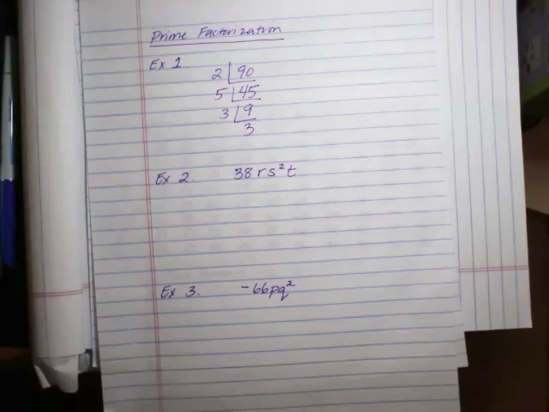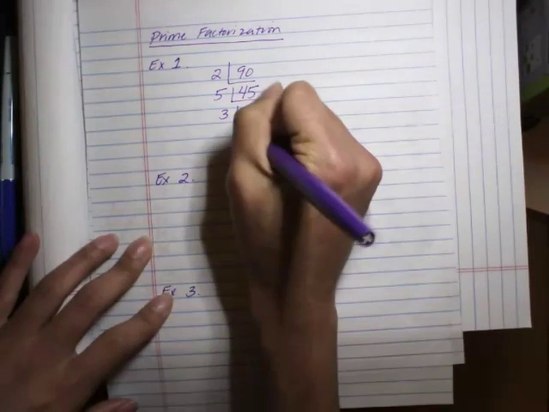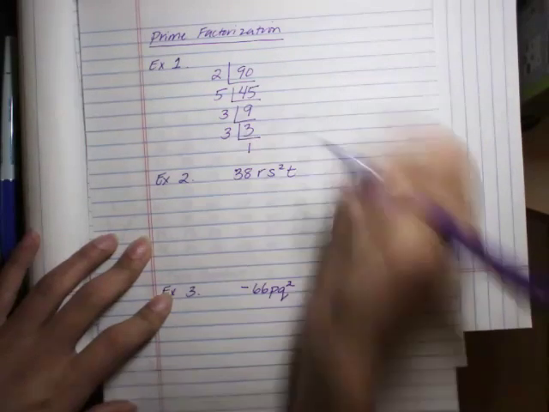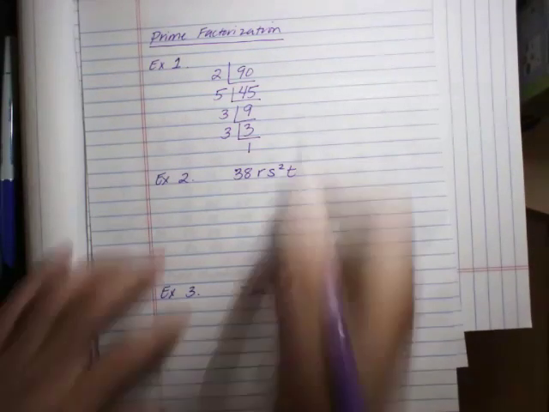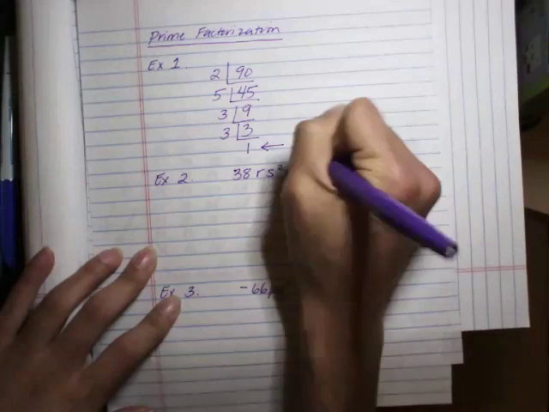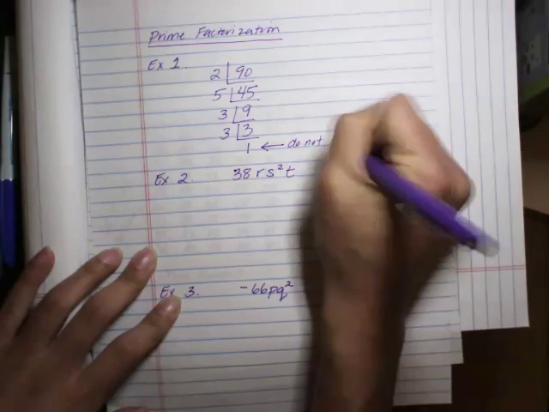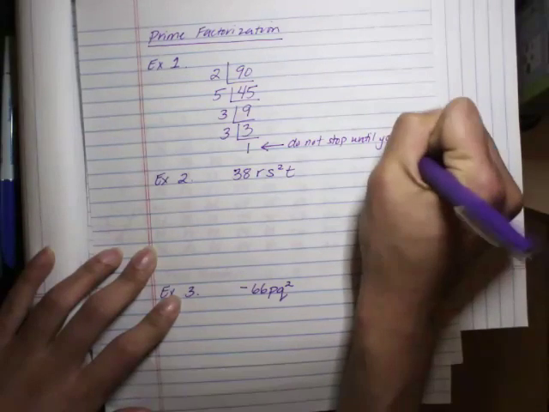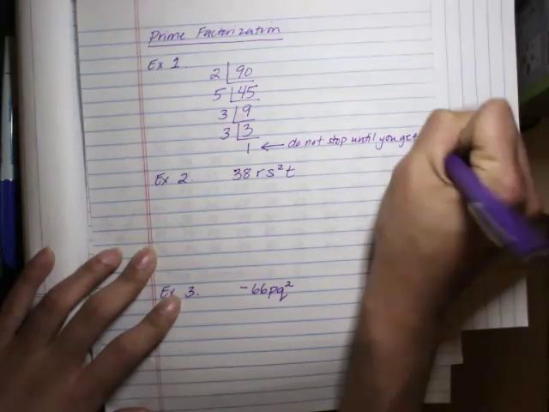I can also break out 3. 3 is a prime number, but you can break it out to 3 times 1. Do not stop until you get to 1.